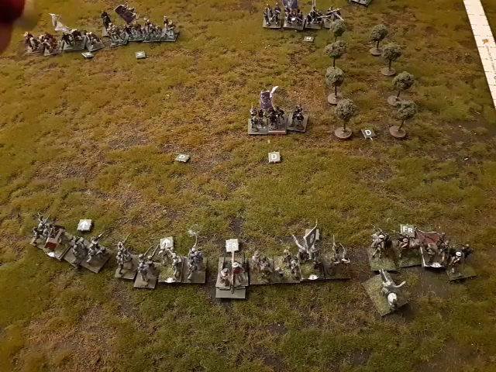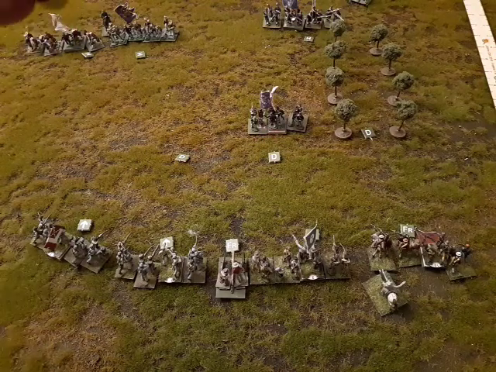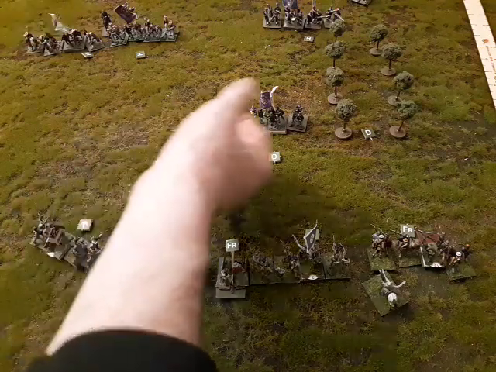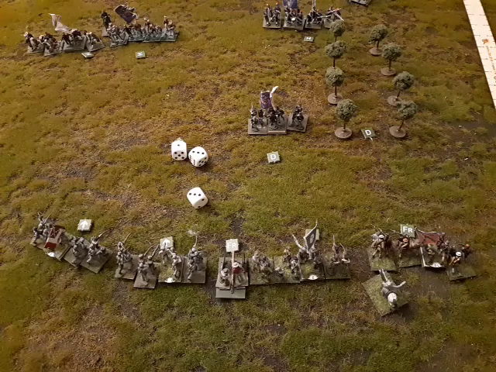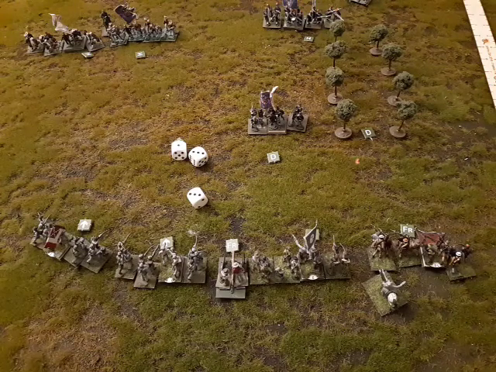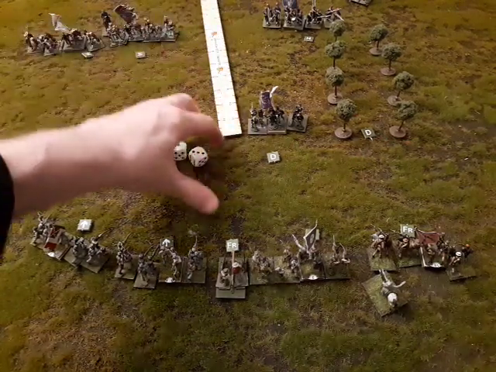And this last unit here, which I forgot, they're in the open, so they turn around, move 5 inches, and since they're in the open, roll 3 dice. So in this case, that's a roll of 7, plus 5 is 12. So they would go back 12 inches and end up in disorder.